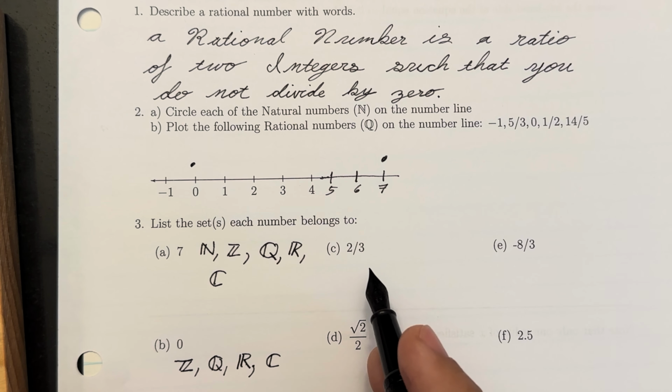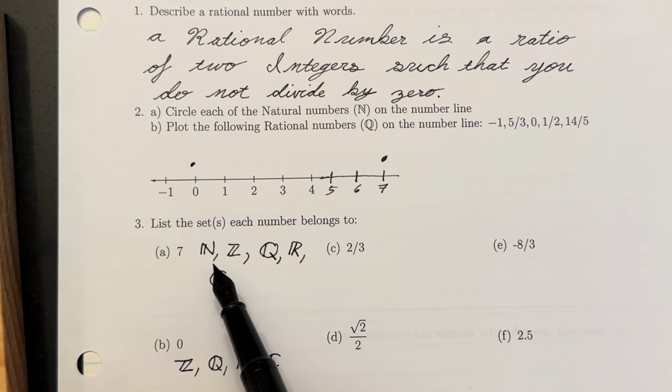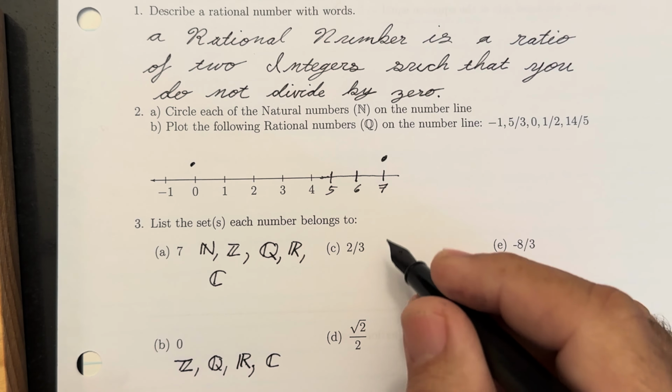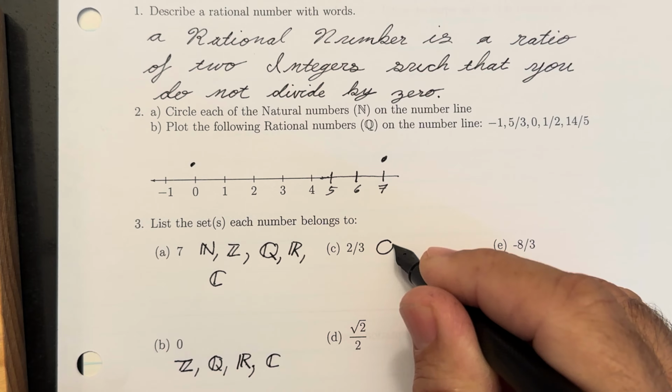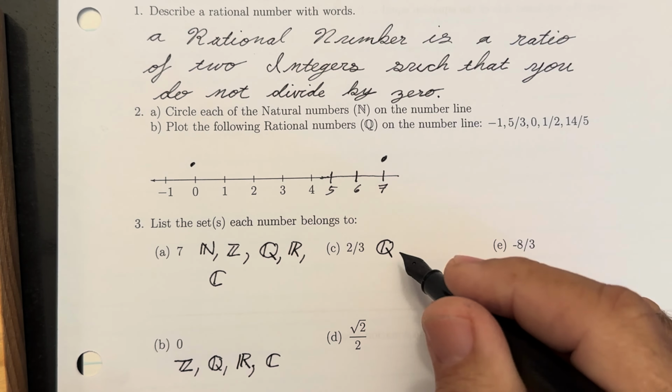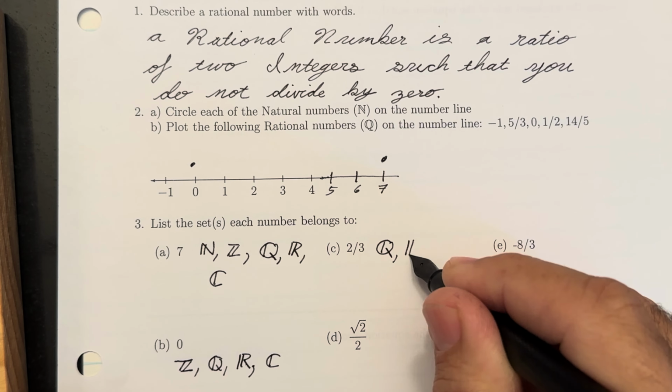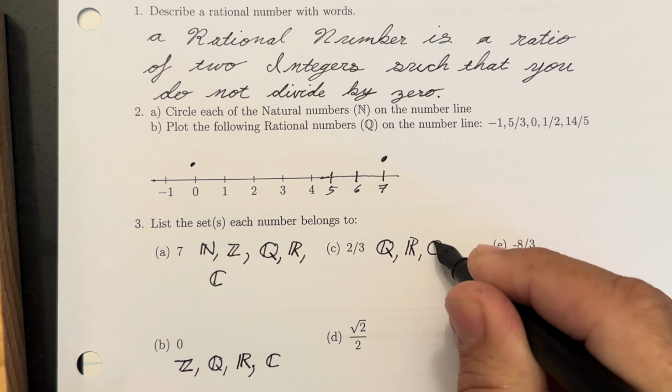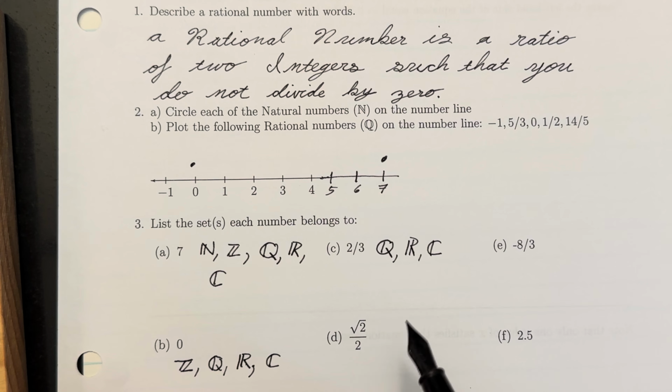2/3. It's not a whole number, so it is neither natural nor an integer. But it is a rational number, 2/3. And all rational numbers are real numbers, and all real numbers are complex. Now let's look at D. Note that D is a ratio of 2 numbers, but this does not make it rational because square root of 2 is not a rational number.